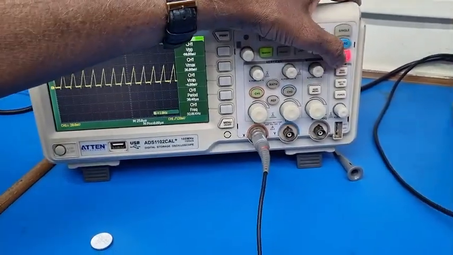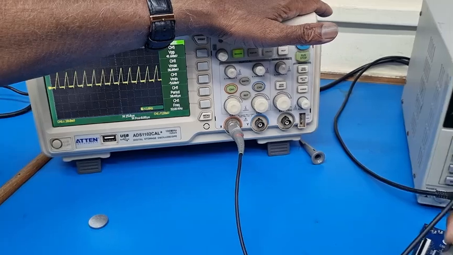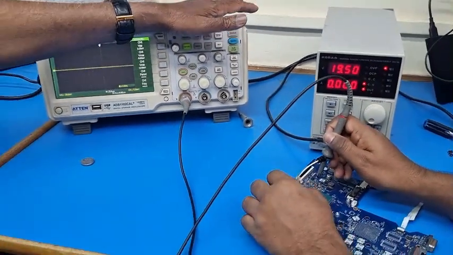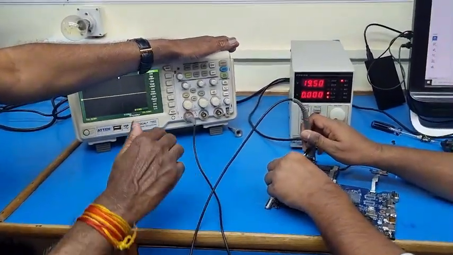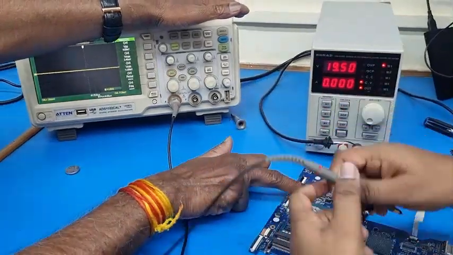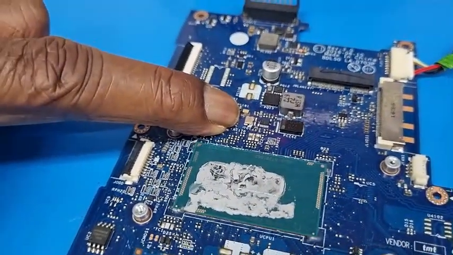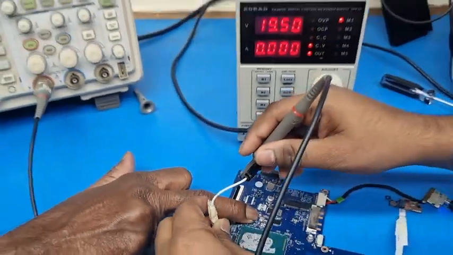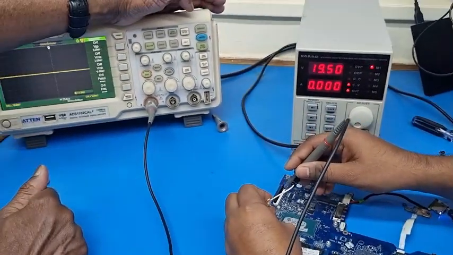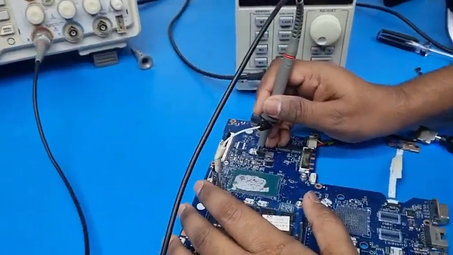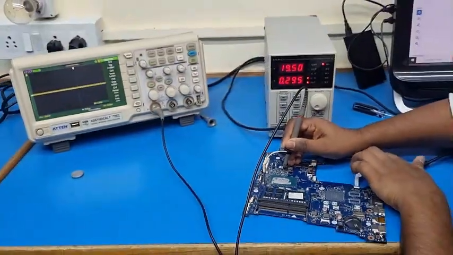Okay, so next we will see the 25 megahertz crystal after pressing the power button. So we'll see where this crystal is. This crystal is here. The 25 megahertz crystal is here, which generates a clock, and we will check that with the help of the oscilloscope. For that we have to turn on the laptop. Your laptop is turned on.